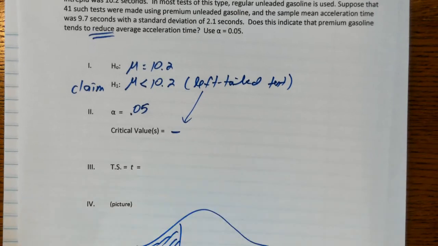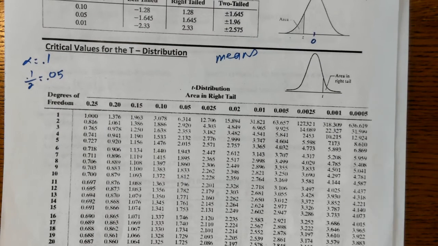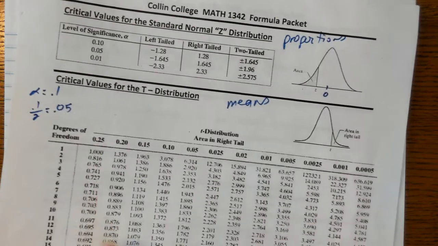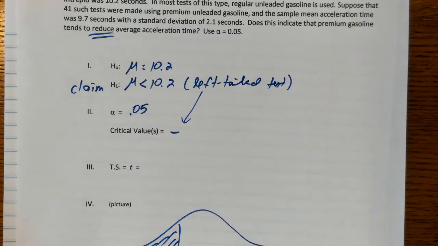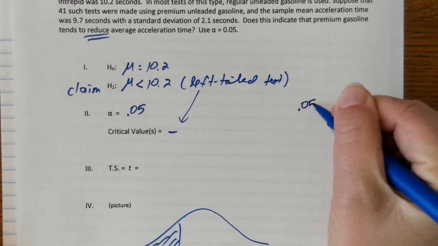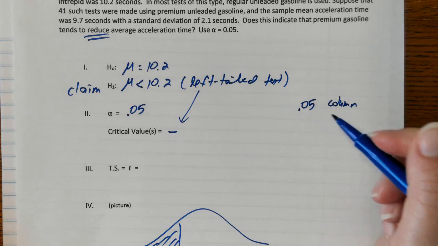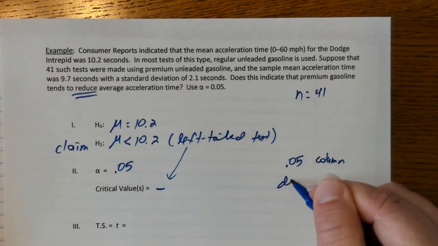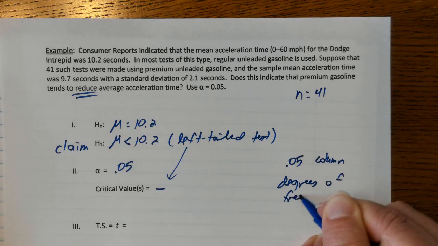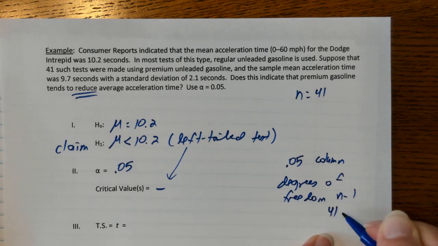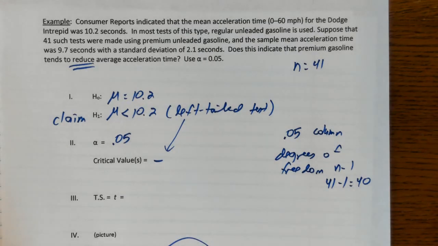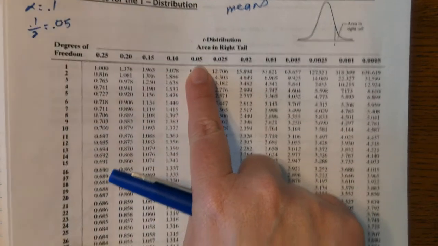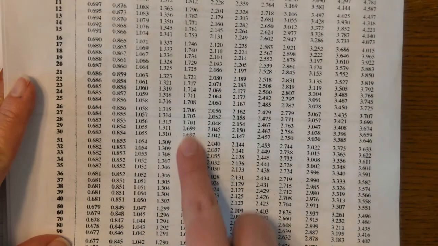And I need to look up that critical value on my table. I'm using the mean t table. Because it's just a left-tailed or right-tailed test, I don't have to divide by 2 and all that. Okay, my tail is not split between two parts, it's just one tail. So I'm going to look in the 0.05 column. And my degrees of freedom. Well, I had 41 in my sample. So degrees of freedom is always n minus 1. 41 minus 1 is 40. So I'm going to look on the 40 degrees of freedom row and the 0.05 column. So 0.05 column down to 40 degrees of freedom.